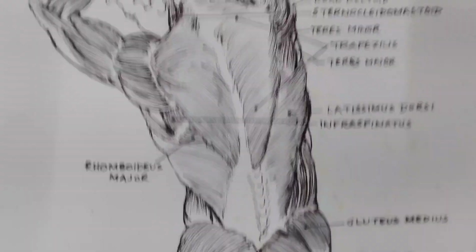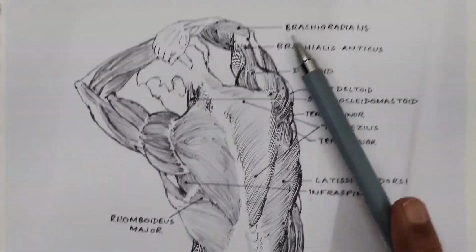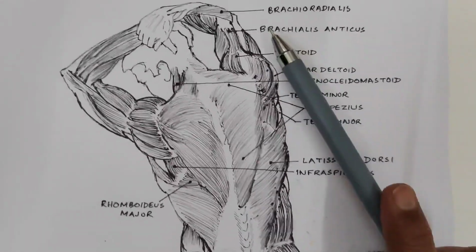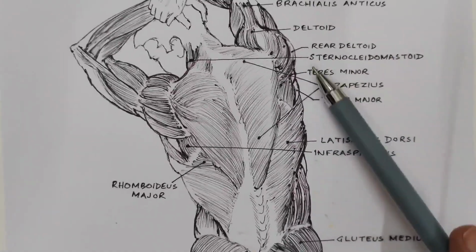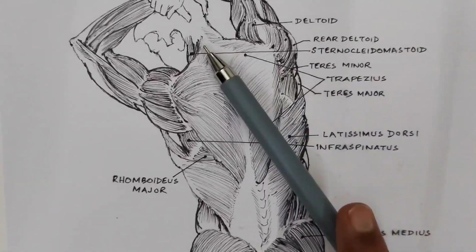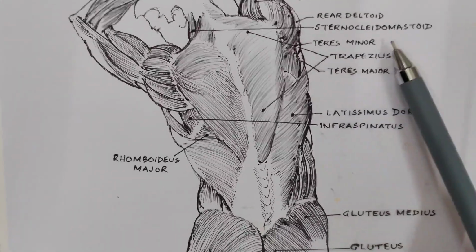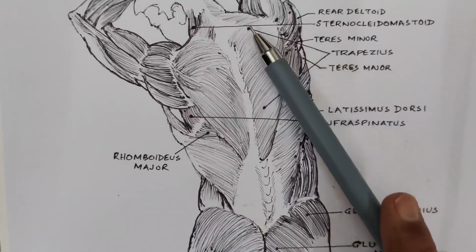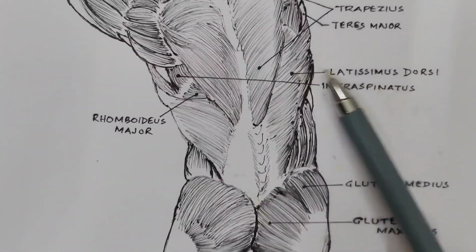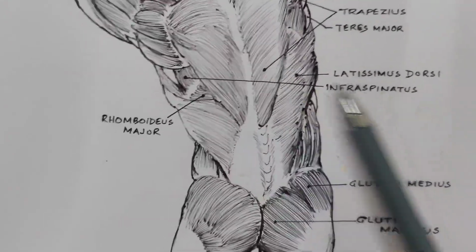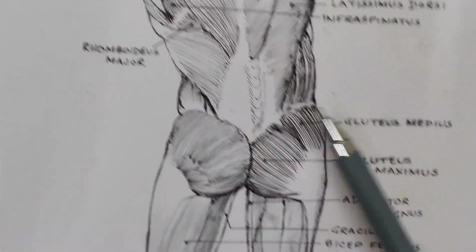See, the muscles. The back muscles. This is brachioradialis. This is brachialis anticus. The deltoid, rear deltoid. This is sternocleidomastoid, teres minor, teres major. From here to here we have trapezius. This is latissimus dorsi. This is infraspinatus, rhomboideus major.